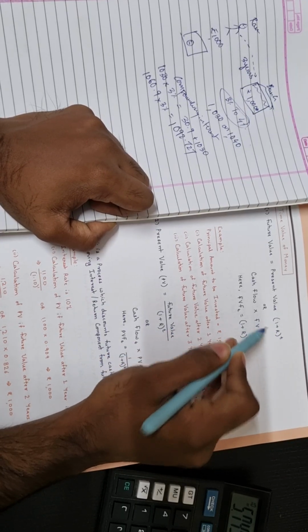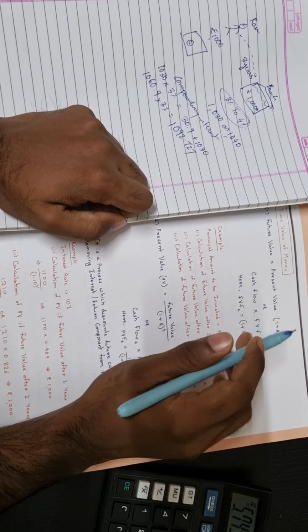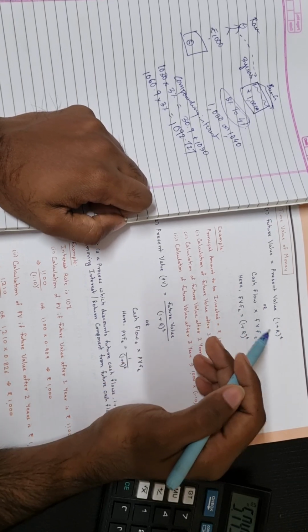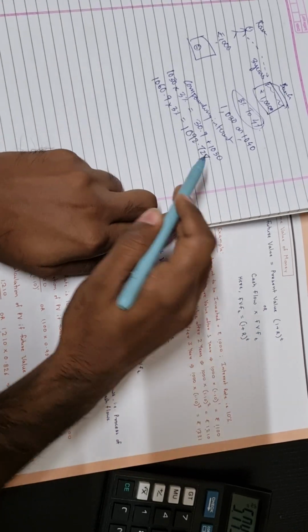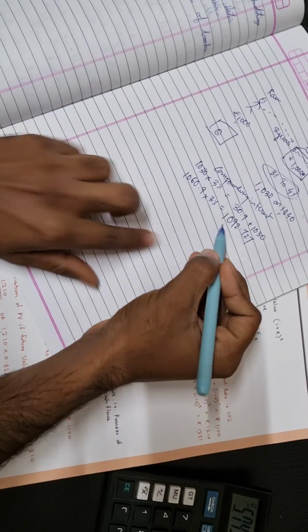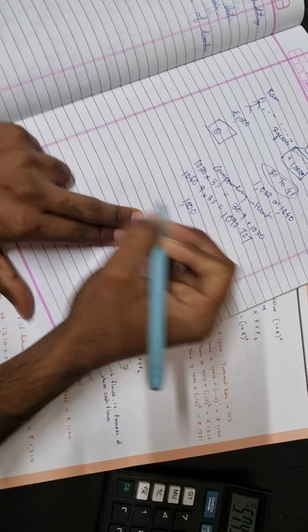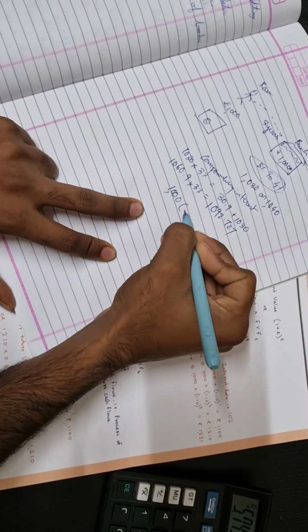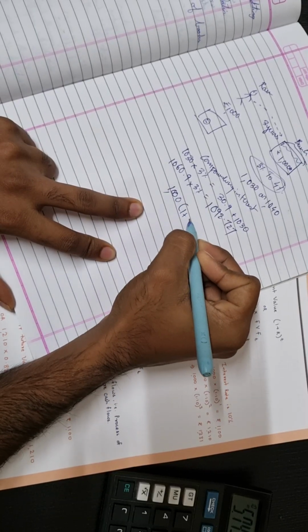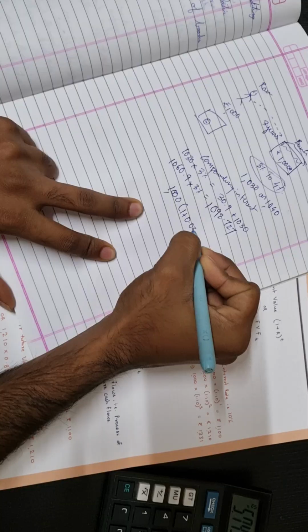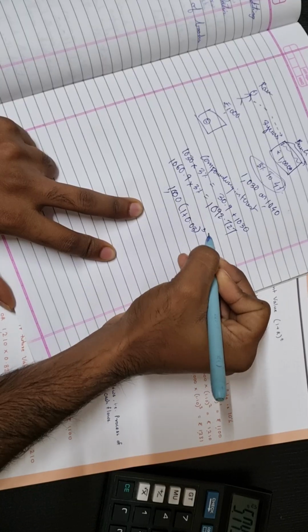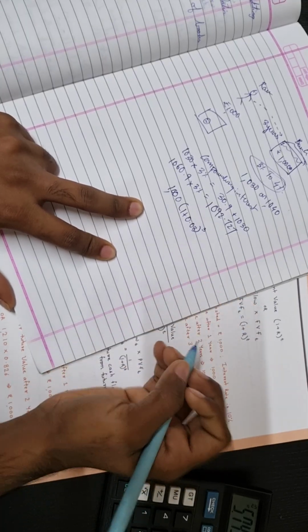T is the compounding factor, that is the time or the years. So how will I write this? 1000 into (1 plus 0.03) raised to 3. The time is 3.